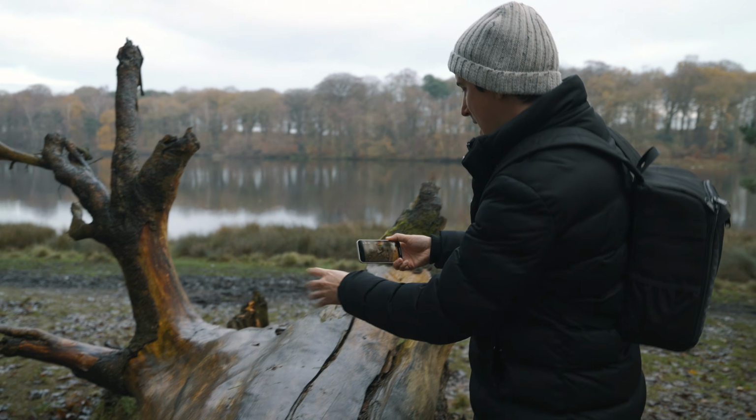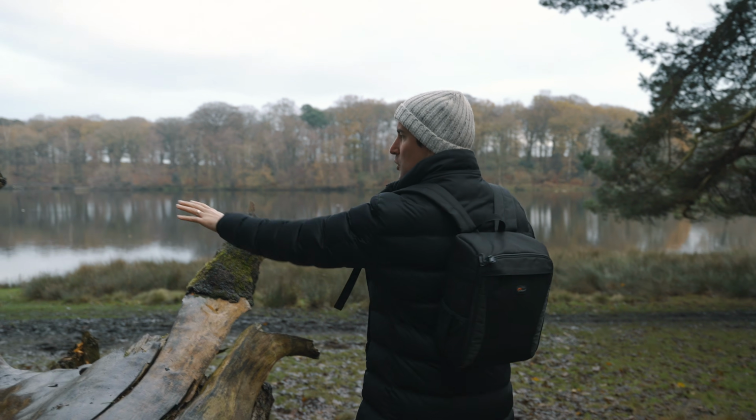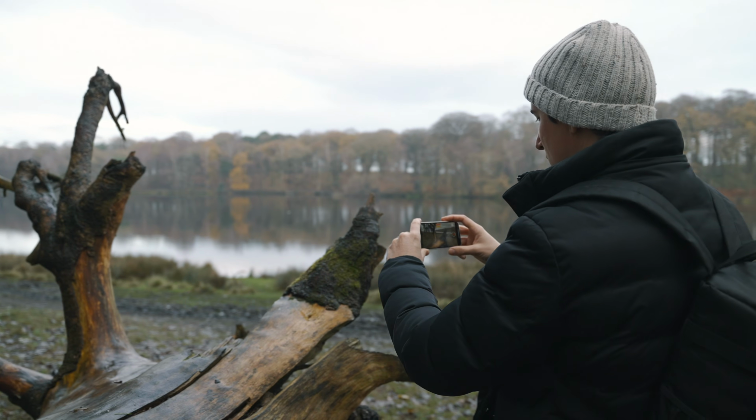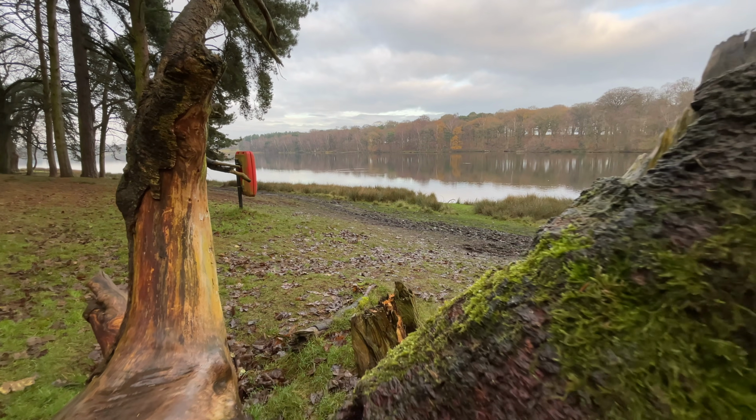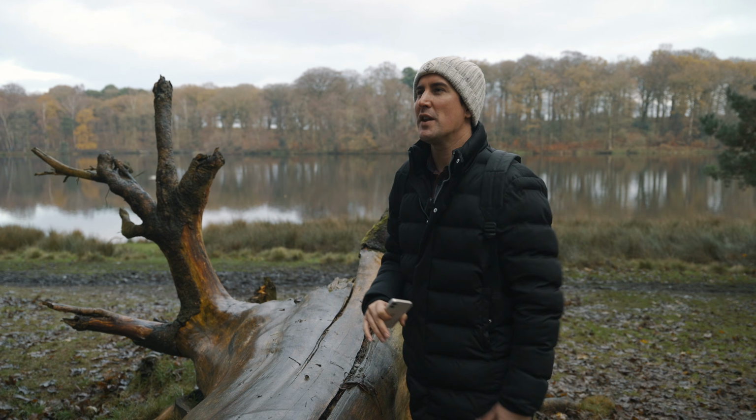There we go. And then I'm going to try one from just the side here and kind of go through these two parts of the roots that are sticking out of the tree. So we'll see how that looks. Okay, so we're going to see how that looks in the edit, and hopefully we've got a nice shot there.